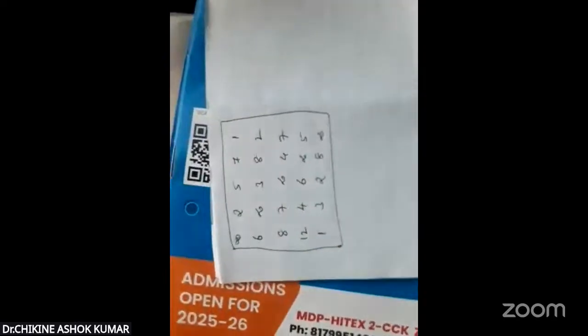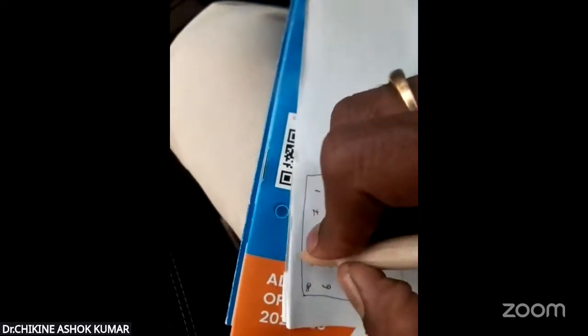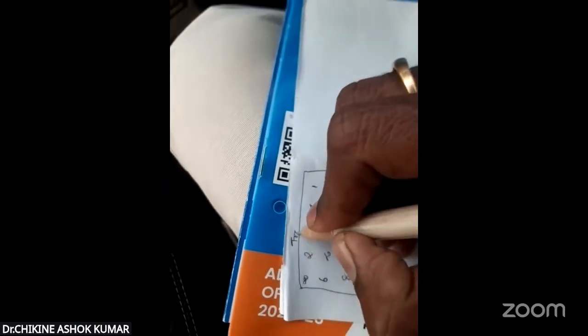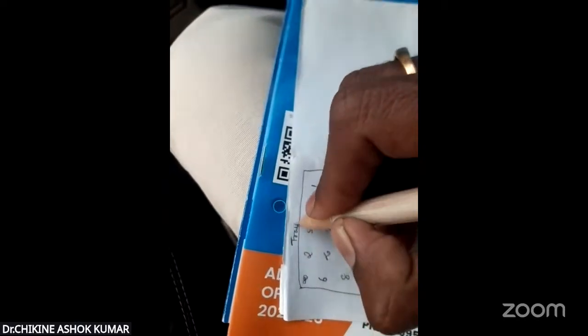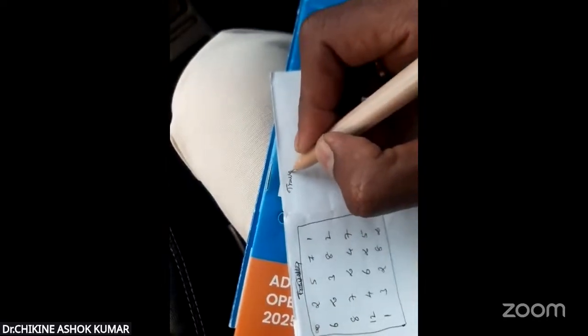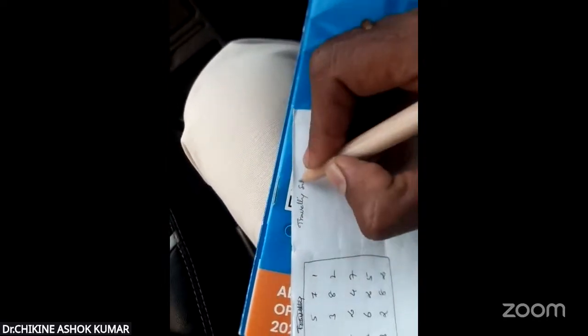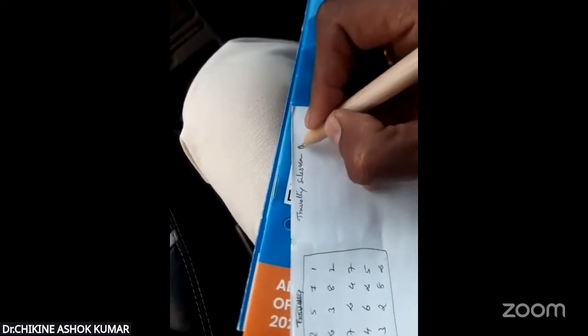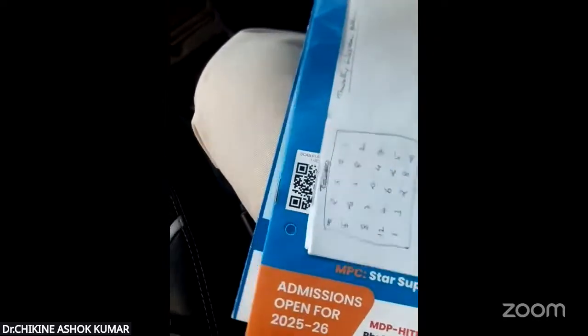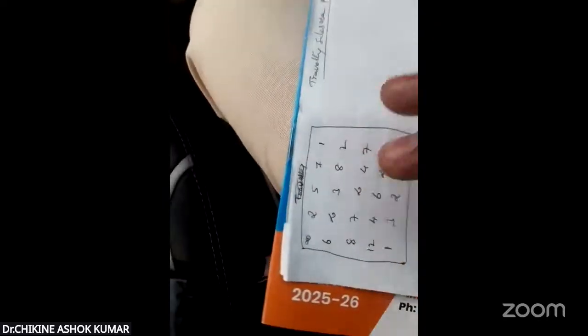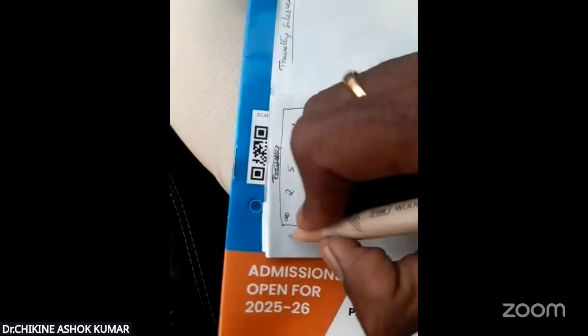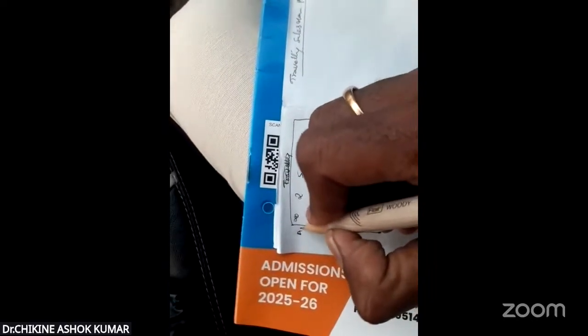So this is the traveling salesman problem. This is a 5 by 5 matrix. Of course, this is a balanced assignment model problem. First, give similar notations row wise and column wise.